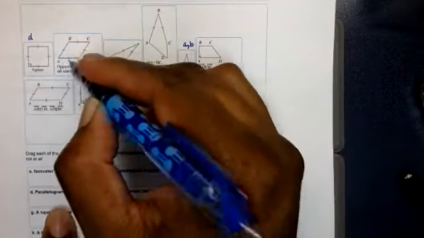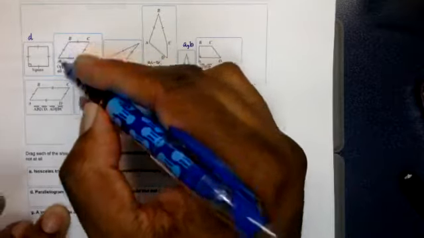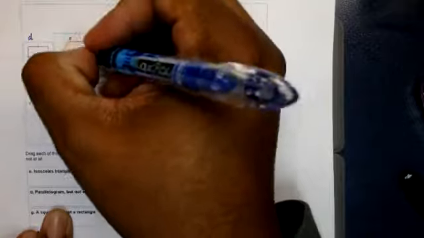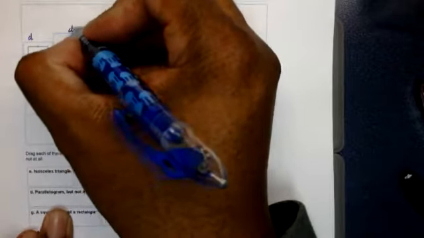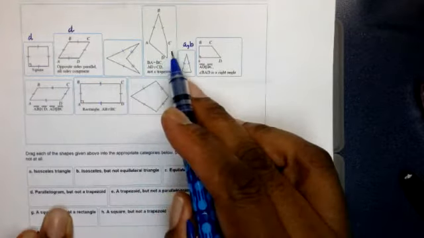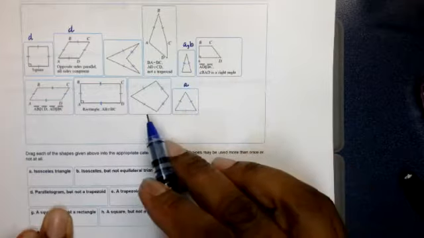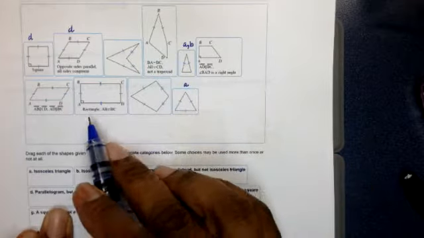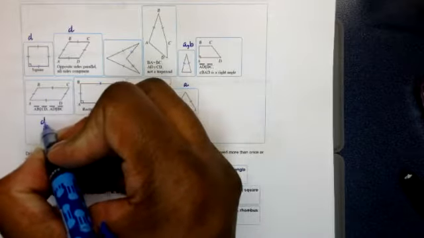And also this one right here, a rhombus. That's also going to be D. And then what else do I see? Also the rectangle. This is also D, and the parallelogram itself would be D. So in this case, there are quite a few options.